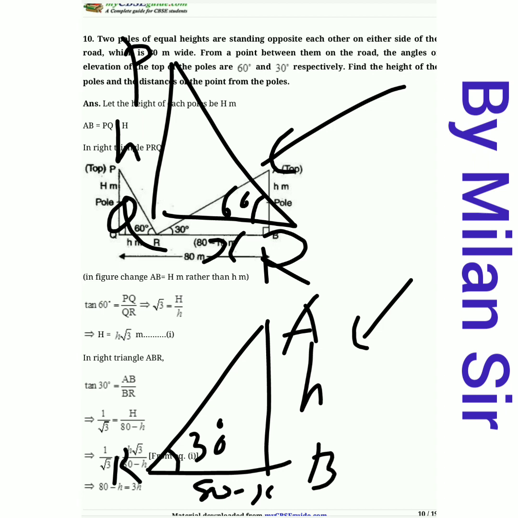So what we need to do here? We need to find a common side from both these triangles. Which is the common side in both triangles? It is PQ.